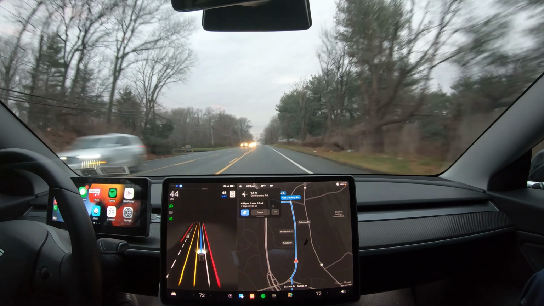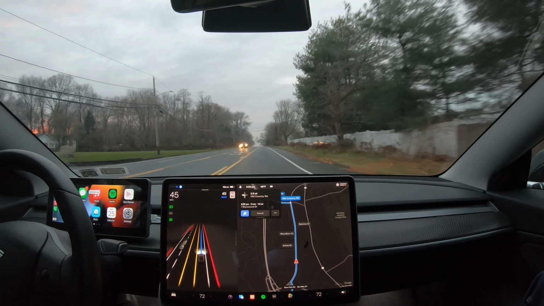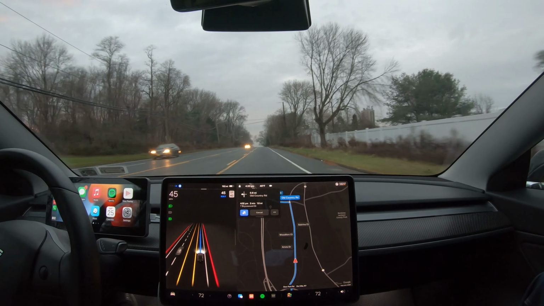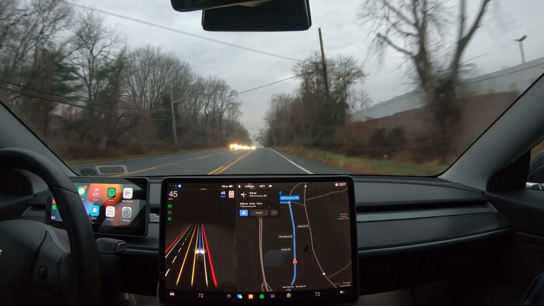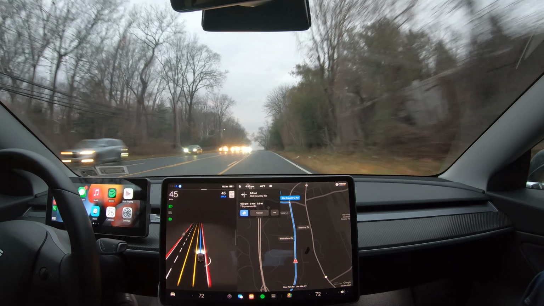But maybe it didn't realize it, thought it was a lane. So unfortunately, I had to take over, and that would be the one intervention for this drive. But we'll finish it out in high speed.